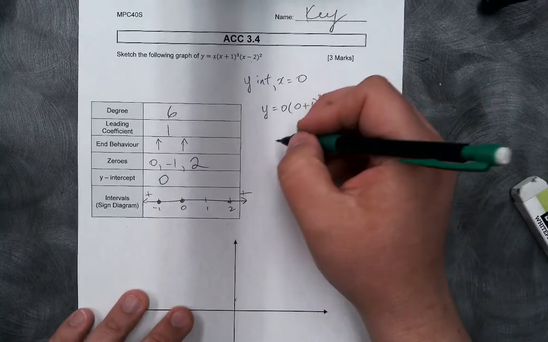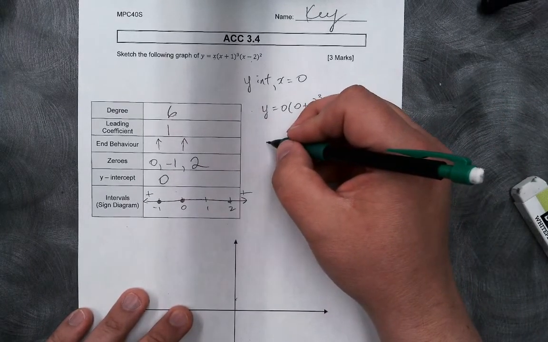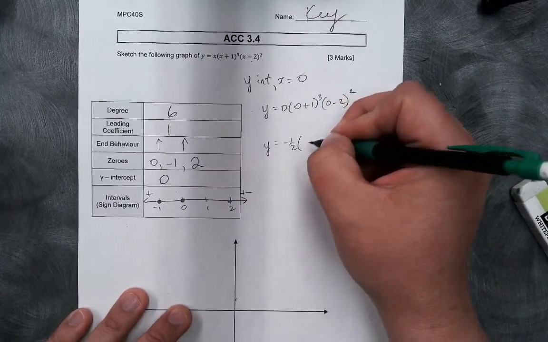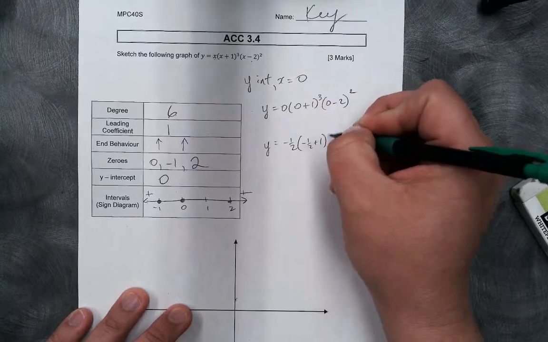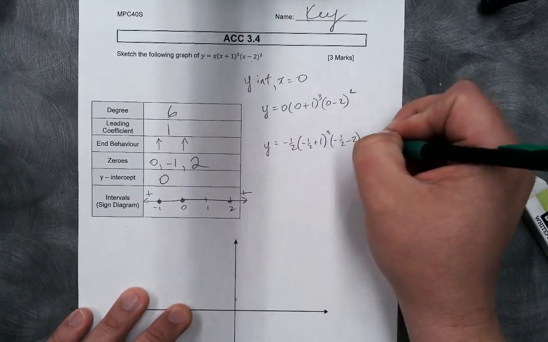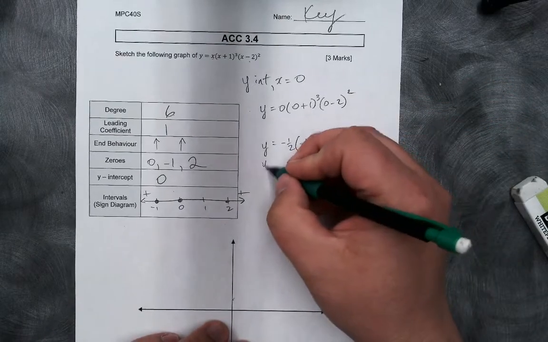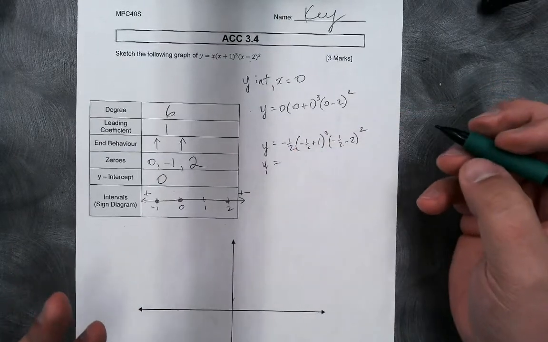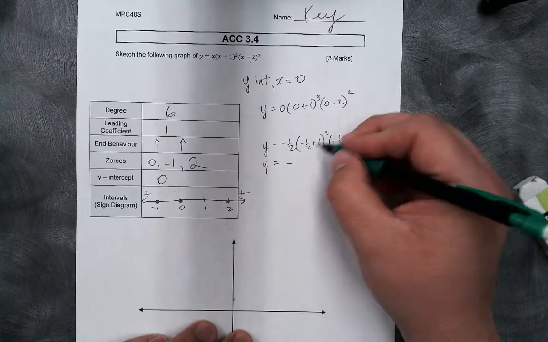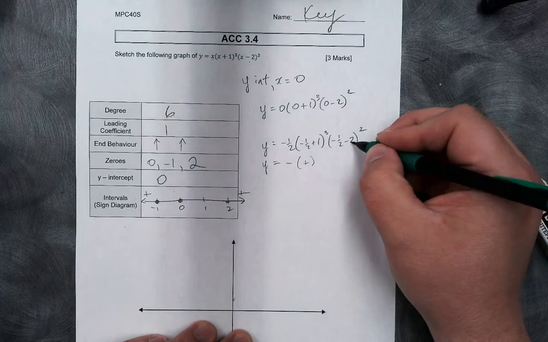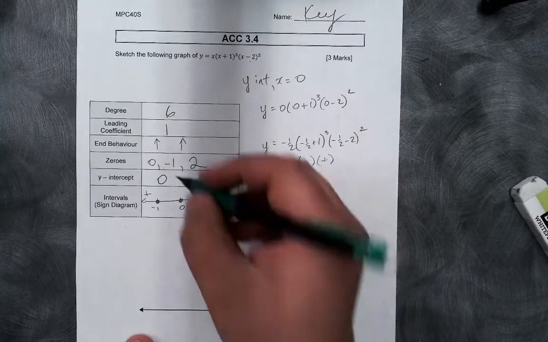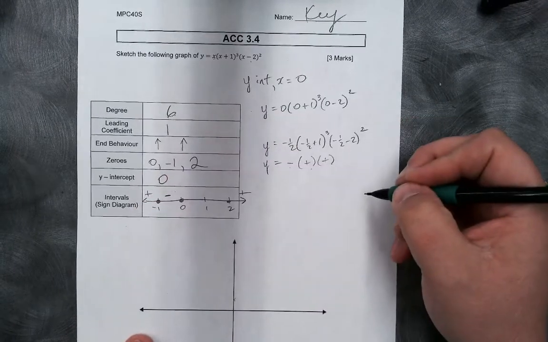Well, let's pick a number that's between negative 1 and 0. Let's pick x is negative a half. So if I have negative a half times negative a half plus 1 cubed times negative a half minus 2 squared. At the end of the day, I don't really care what this number is. I just care if it's positive or negative. So this is a negative. This factor here is a positive. Cubed is still a positive. And this factor is a negative, but I'm squaring it, so it's a positive. So it's a negative times a positive times a positive. So it's definitely negative in this interval.